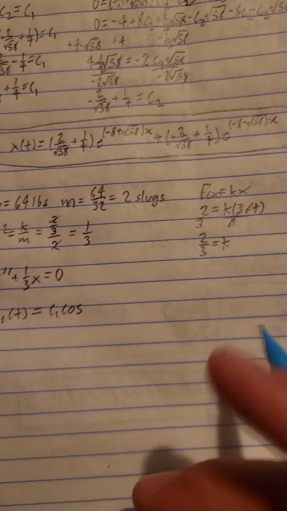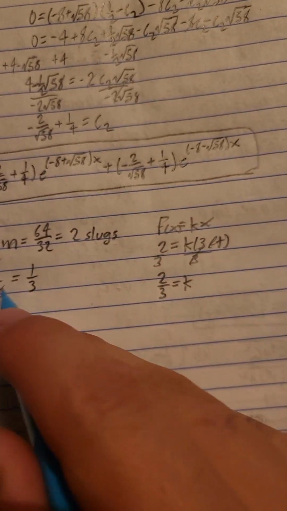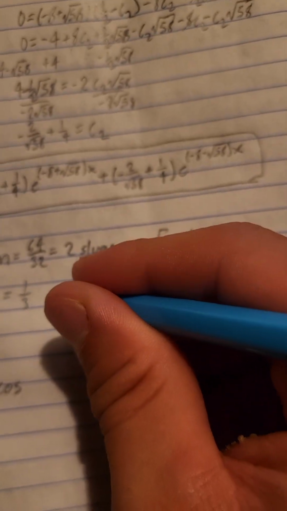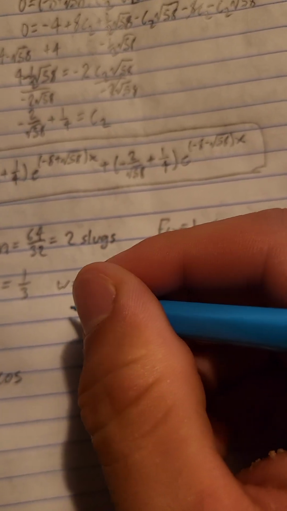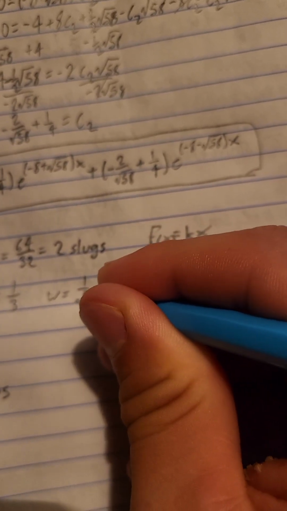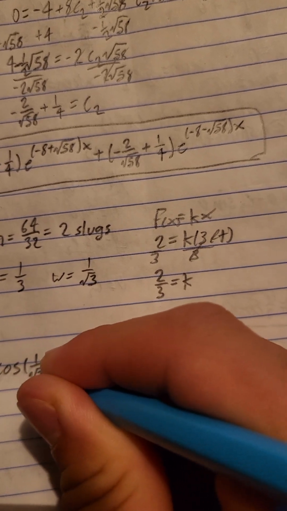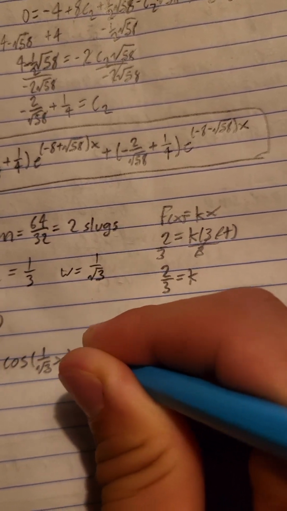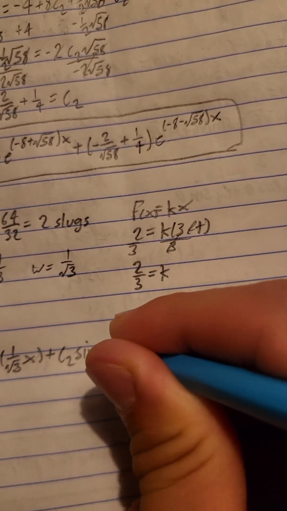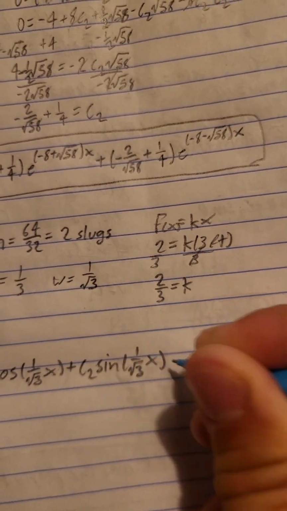So actually, I need to go ahead and find w real quick. Well, if w squared is 1/3, I'll just do it right here. W equals 1 over square root 3. So it's c1 cosine 1 over square root 3 x plus c2 sine 1 over square root 3 x.